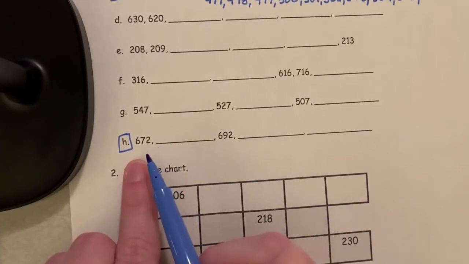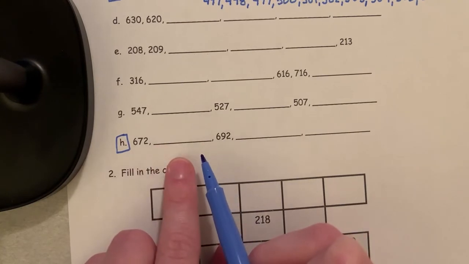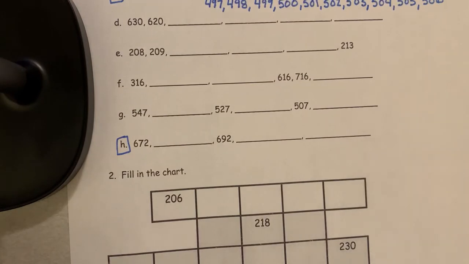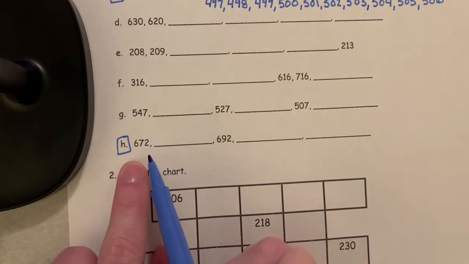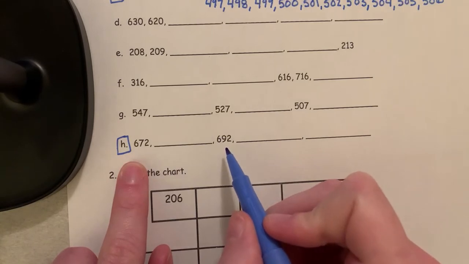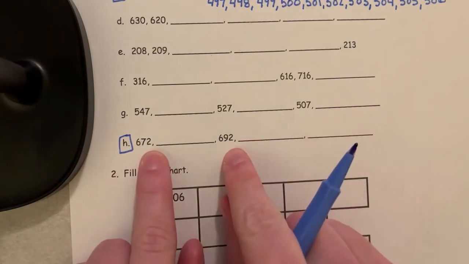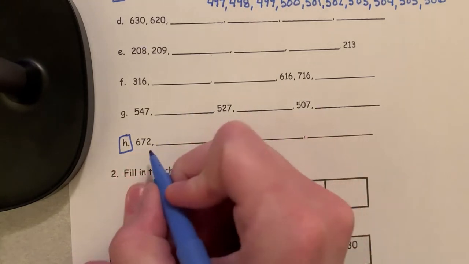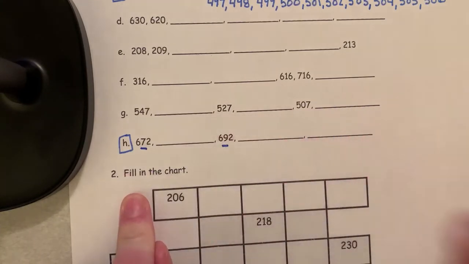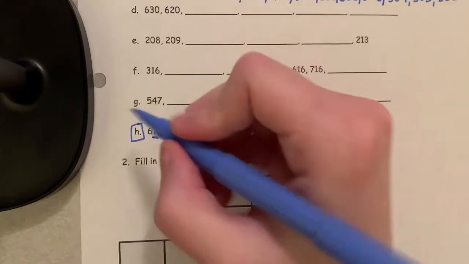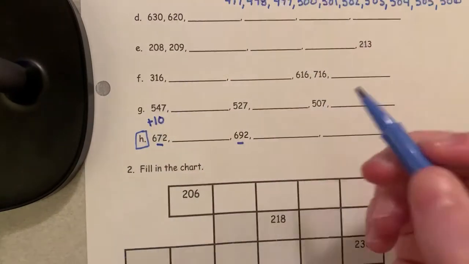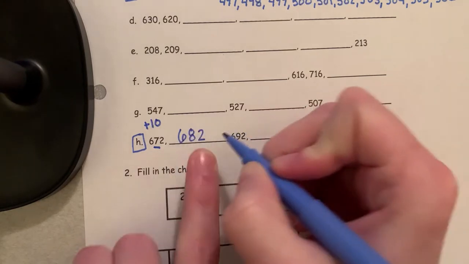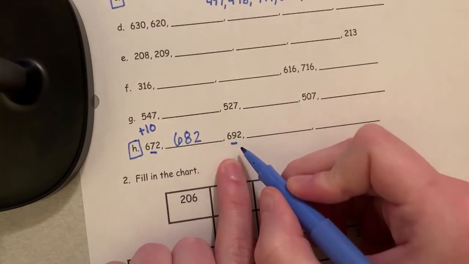For this one we have 672, we have a blank, and then they give us 692 and 2 more blanks. So for this one, again, we're starting with 672. And then we notice this one's 692. So the 2's in the 1 place stay the same, and the 6's in the hundreds place stay the same. So the part that's different is our tens place. So we know we're going to be adding by 10. So 672 to 682. And then that gets us to 692.